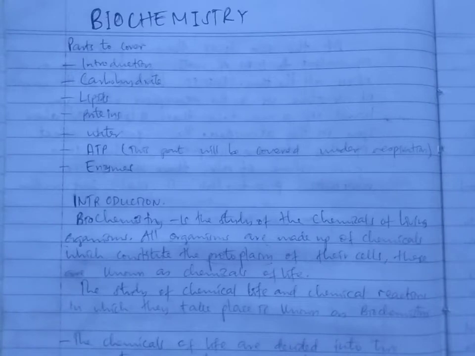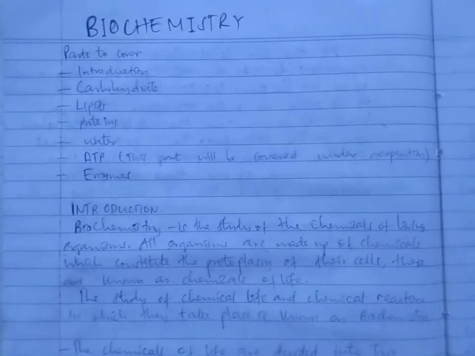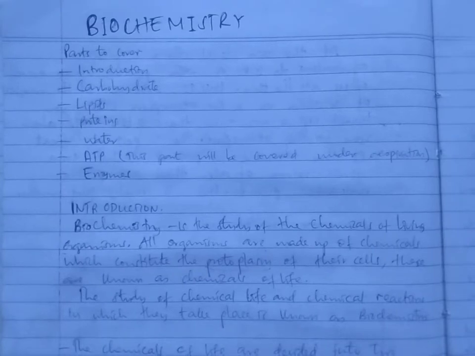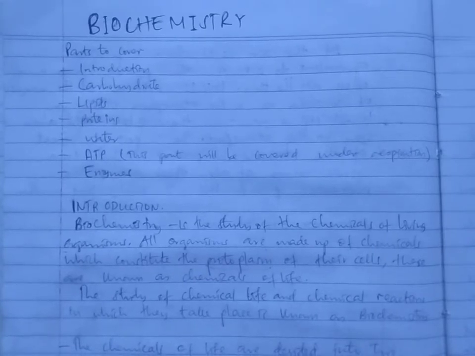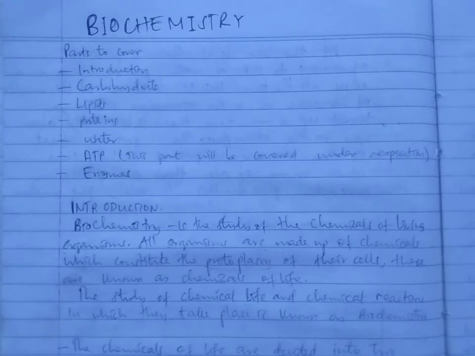Kwa hiyo kwenye kipindi hiki nianze na introduction to biochemistry. Biochemistry is the study of chemicals of living organisms, or the study of chemicals of the cell. In the previous topic, ambayo ni cytology, tumesoma kuhusu the cell and different cell organelles, how they perform work and different adaptations they possess to perform their functions.